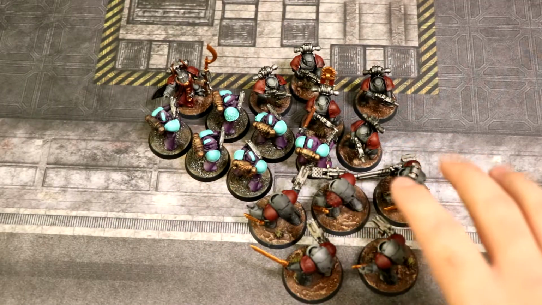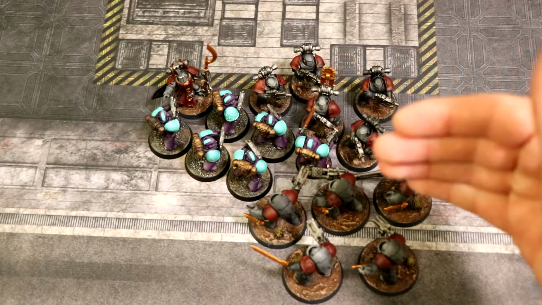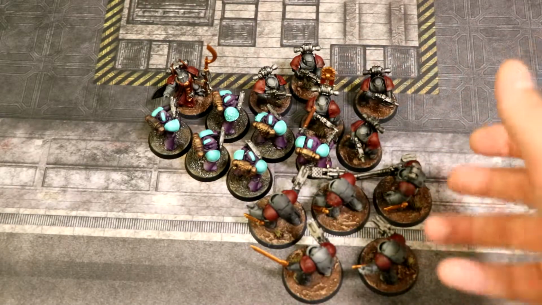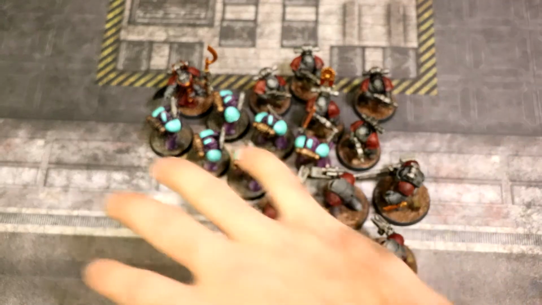However you choose to split your attacks, just make sure you declare all of those attacks before you roll any dice. So you're not going to declare one thing, roll the dice, resolve it, and then declare another. You're going to do it all at once.